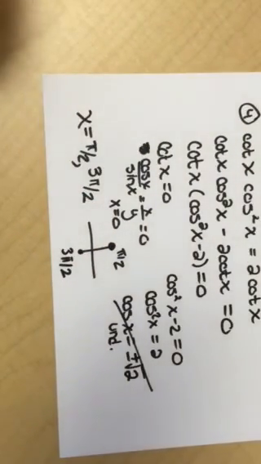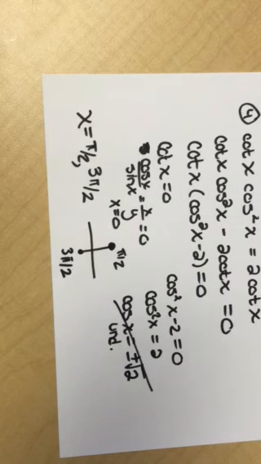Okay, so there's 2 problems left, 5 and 6. I want you to try them on your own, and then once you've tried both problems, go back to Edmodo and see if you got the right answers.